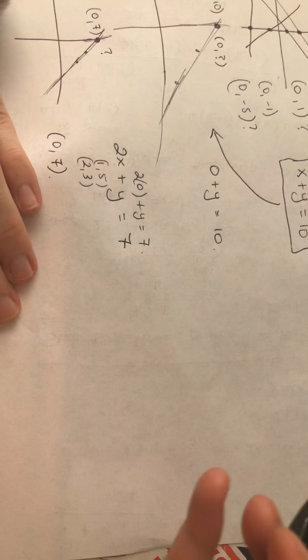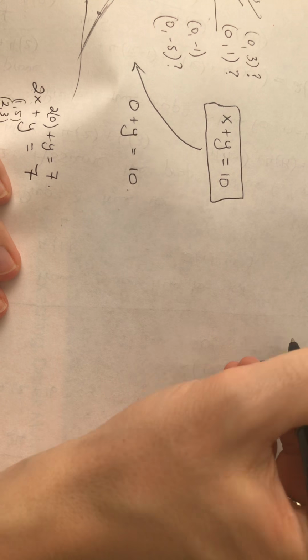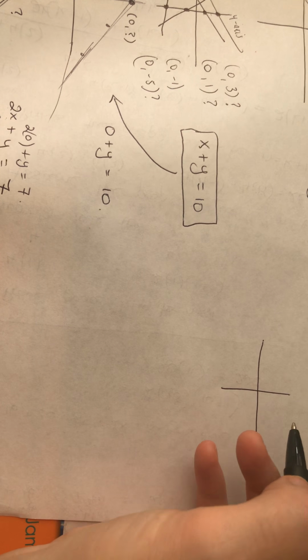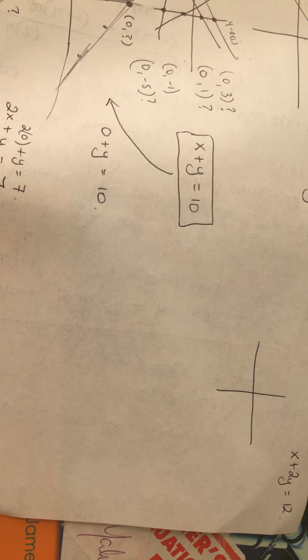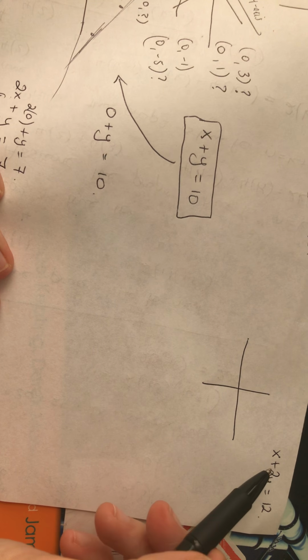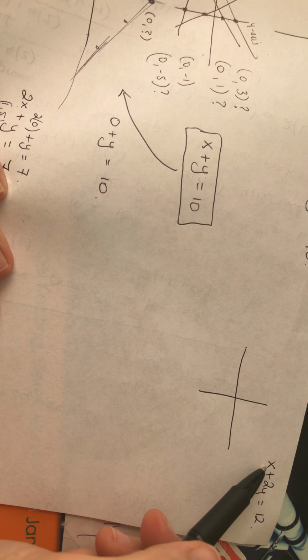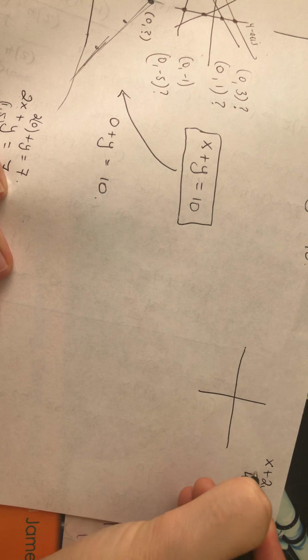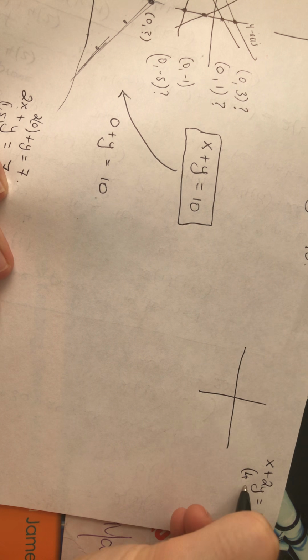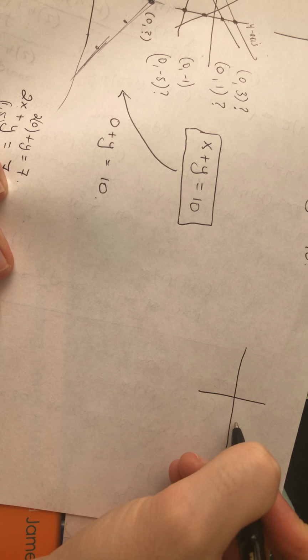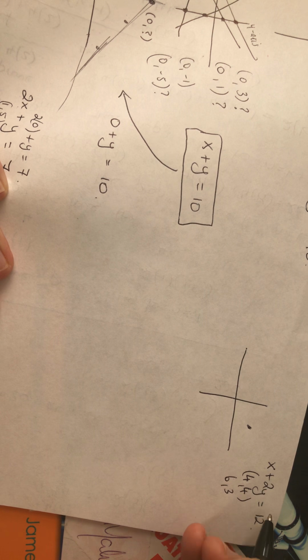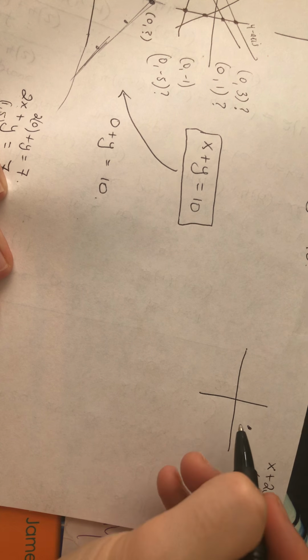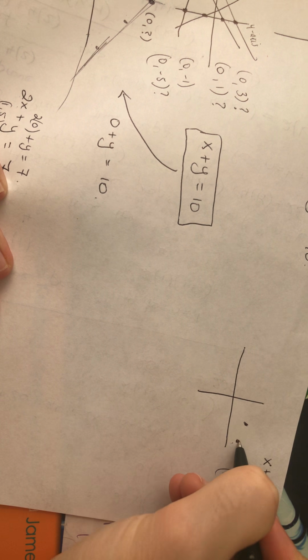And last one. Maybe x plus 2y equals 12. I'm only just making up lines. So what does this line look like? So let's say 4, 4 seems to be on that. So over 4, up 4, maybe about there. And 6, 3. 6, 3 looks like it's on it. And so it looks like that.